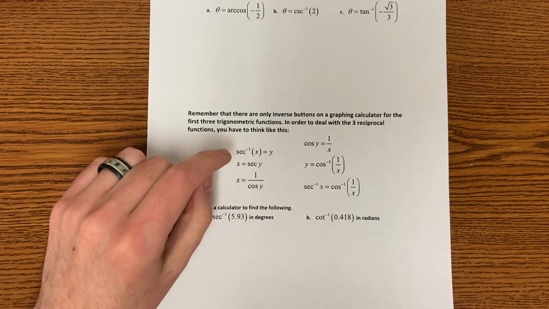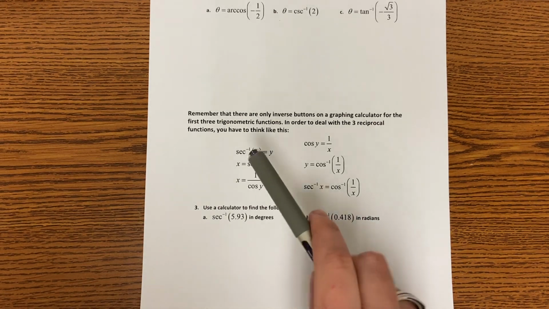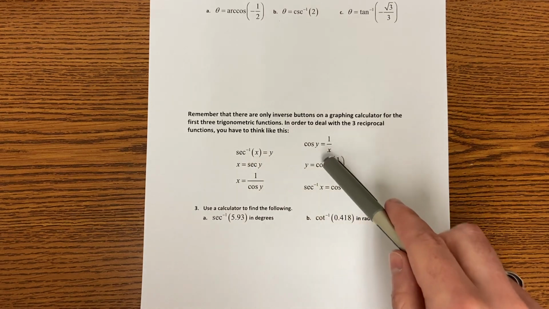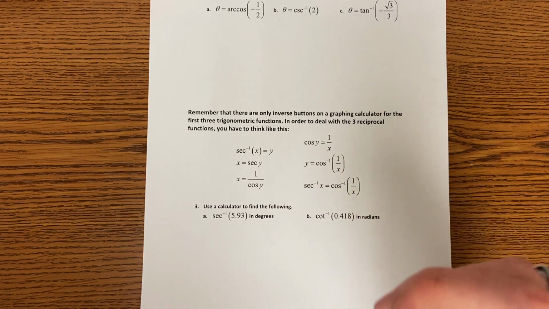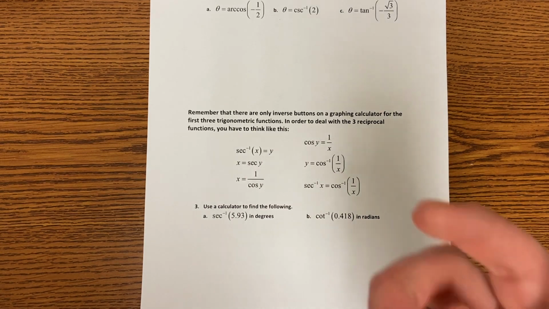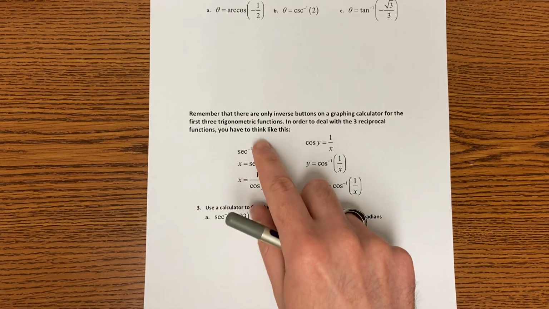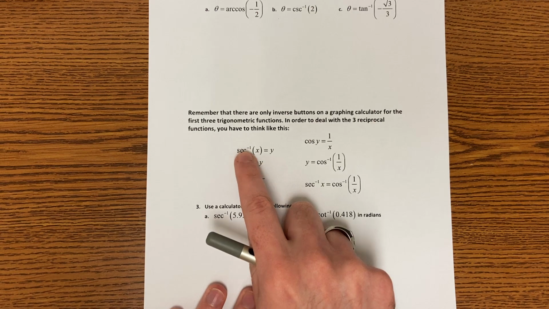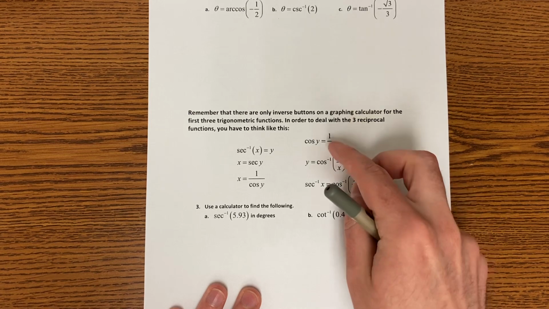So for example, the only 3 buttons that will be on your calculator are going to be a sine inverse, a cosine inverse, and a tangent inverse. So if you end up with a secant inverse, sometimes you have to figure your way through it. Mainly, we know that secant and cosine are reciprocals, so they have reciprocal values. In this case, if secant inverse of x equals y, you can take the secant of both sides to cancel out the secant inverse. So x is the secant of y, which becomes 1 over cosine y.